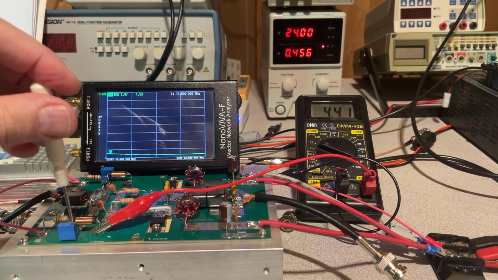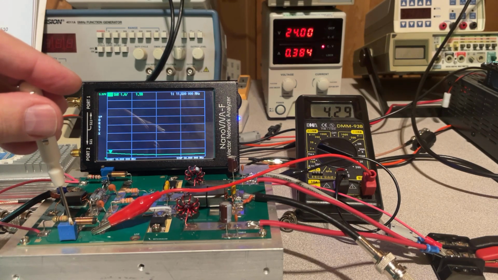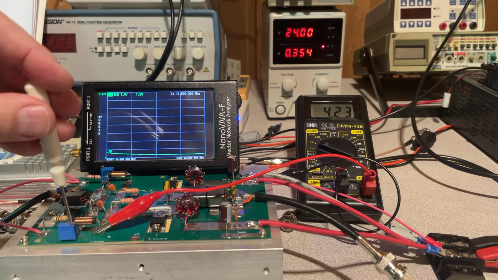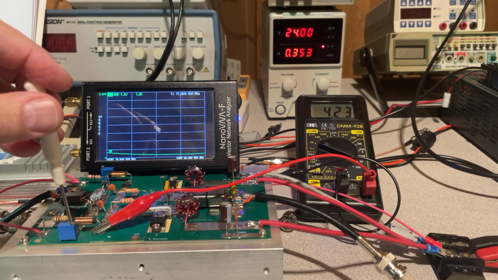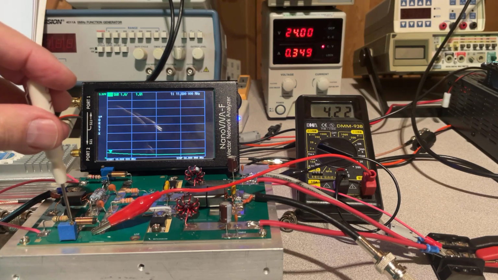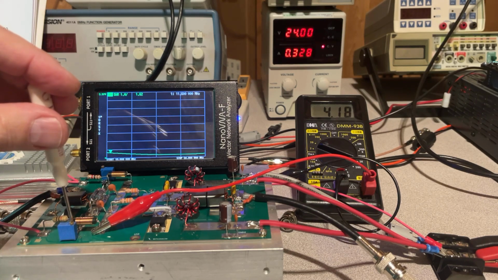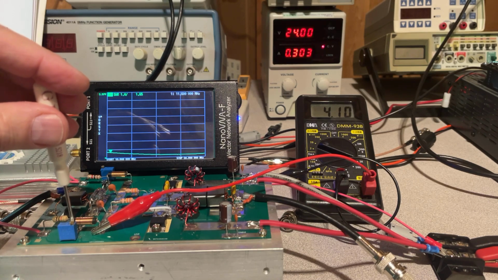Okay, so I like to set it at the quiescent point, which is about 150 milliamps for each of these components. And if you set it higher than that, you'll basically reduce the efficiency of the design, and the transistors will start to heat up quite a bit. Okay, so we're going to go ahead and adjust this back down.